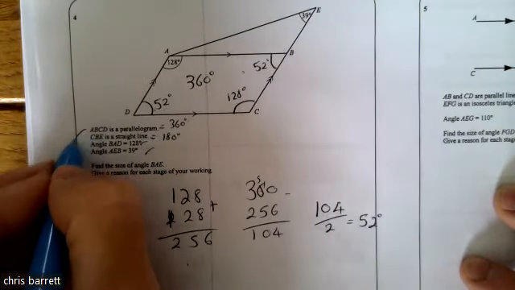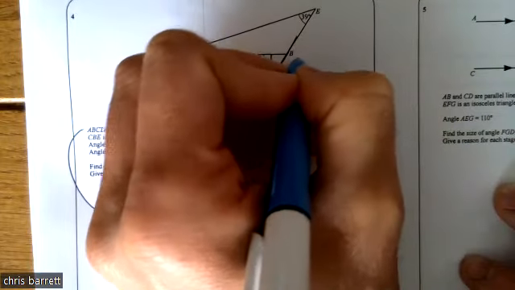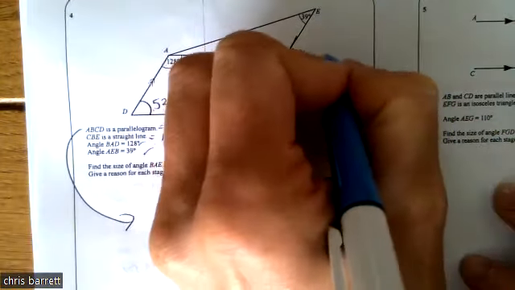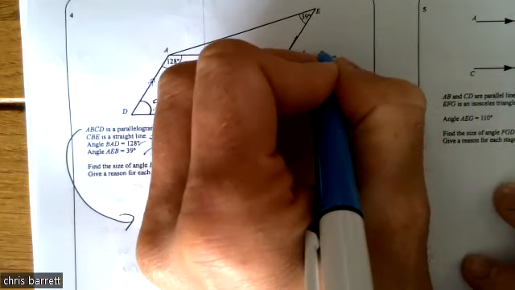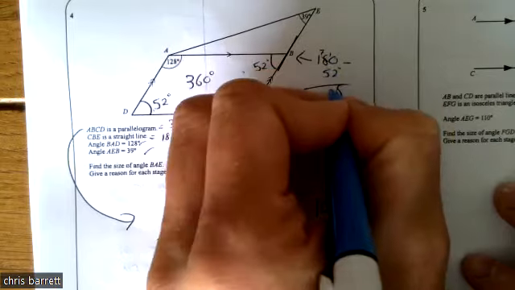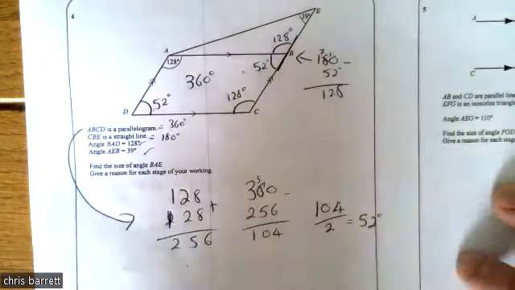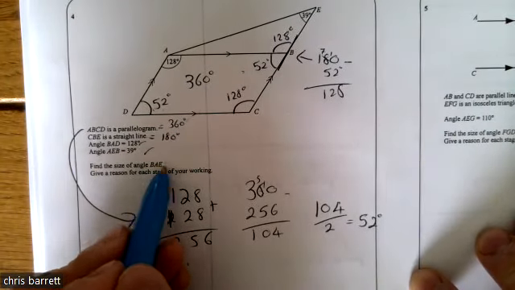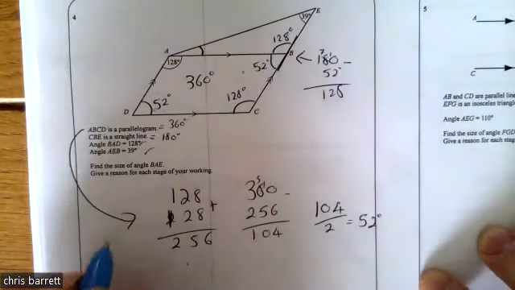And then that's all linked to the parallelogram. I know that that's a straight line angle. So straight line angles, 180 degrees, subtract 52. So again, borrowing, 128. So I know that's 128 degrees. It wants me to work out BAE. BAE. So I now need to work out this angle.